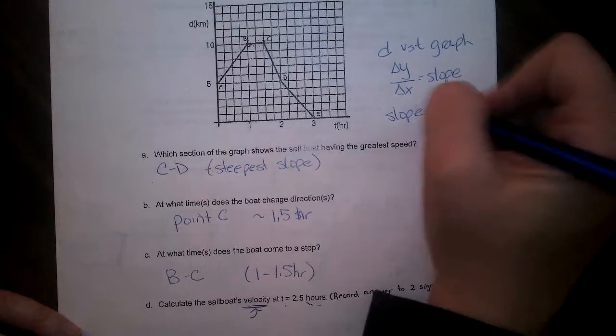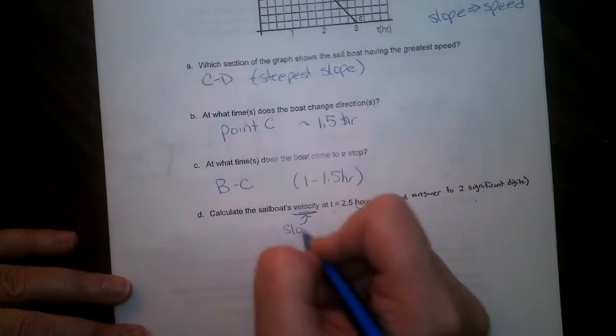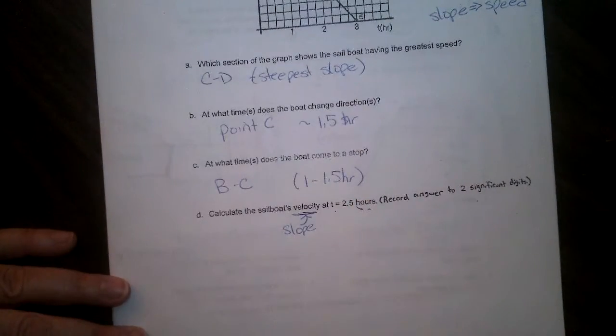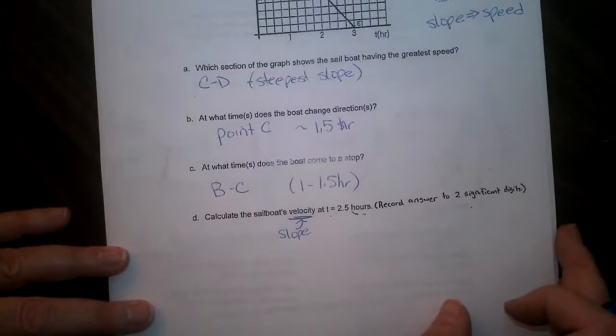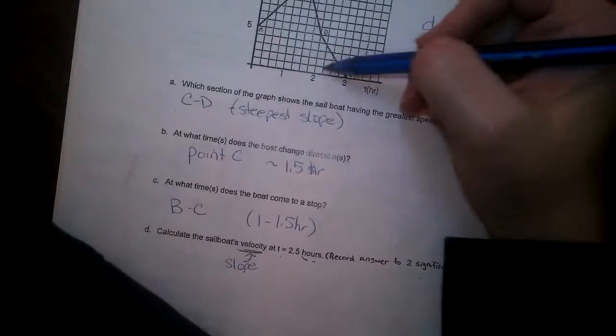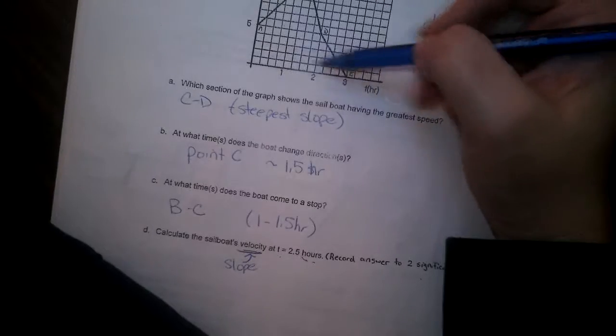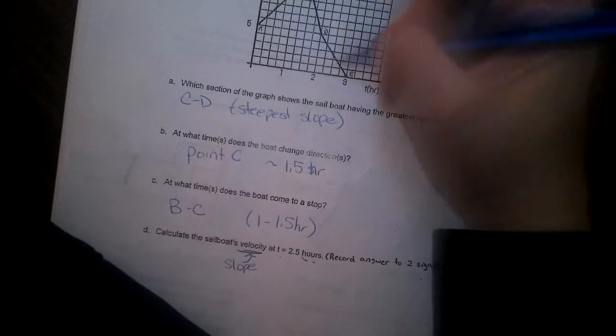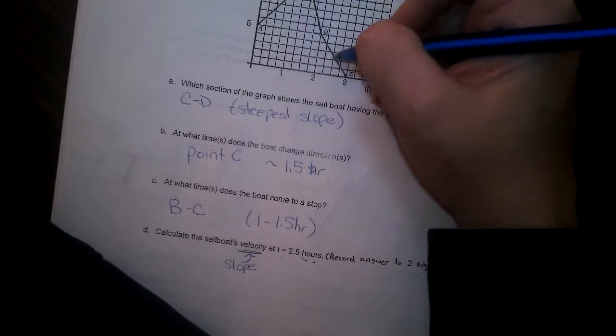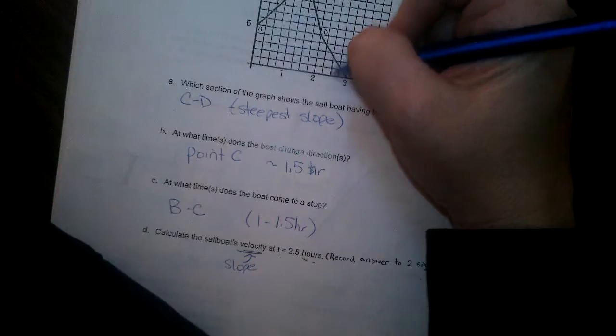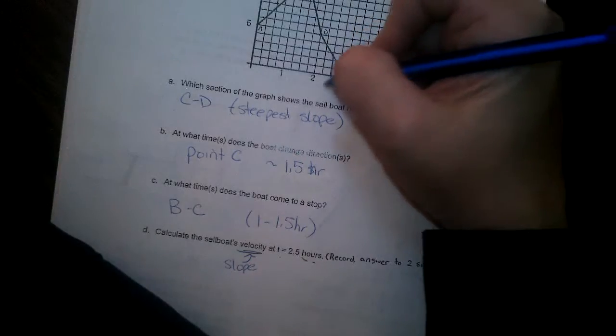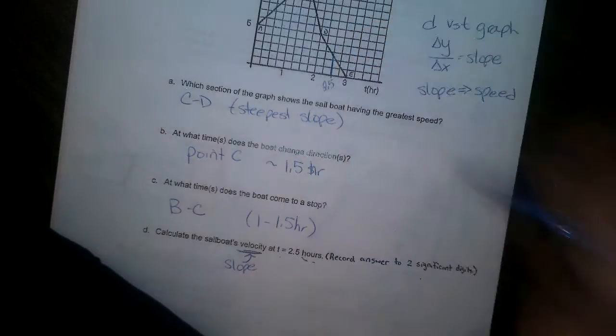Speed. So here I know that I can calculate this from the slope. So at time is 2.5 hours. So let's look. What is this? 2.5, okay. 2.25, right here. This is 2.5 hours, right there.